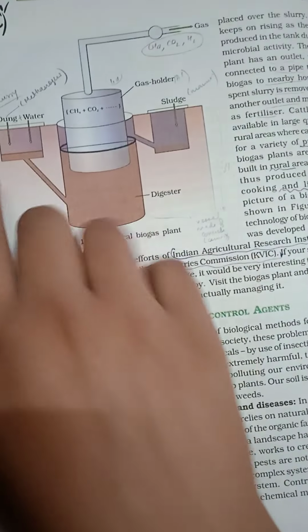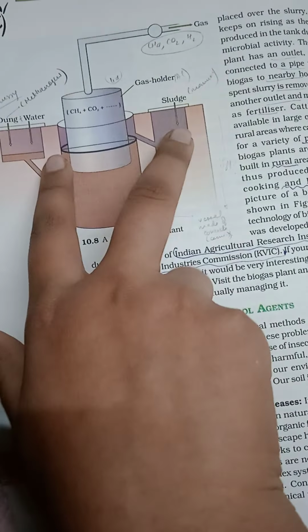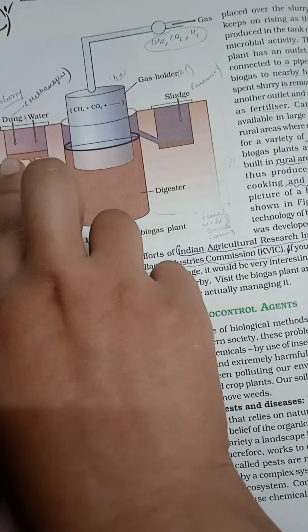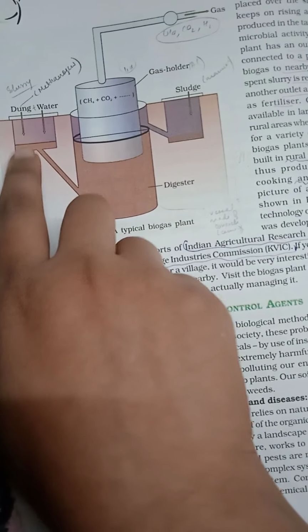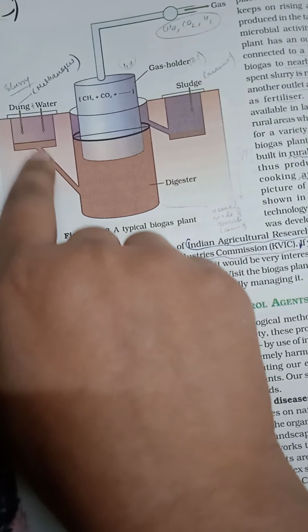So we have two outlets. In the first outlet we fill dung plus water, and in this one we fill sludge. In the dung and water we use methanogens. Methanogens include Methanobacterium, which is a common bacterium.